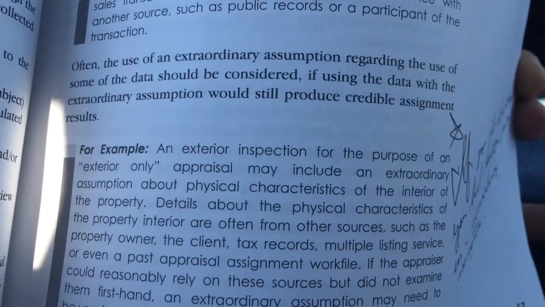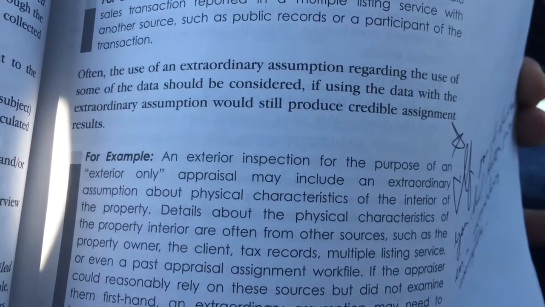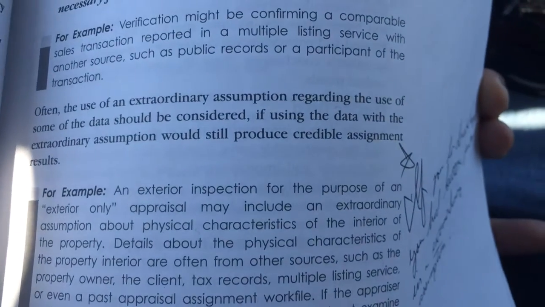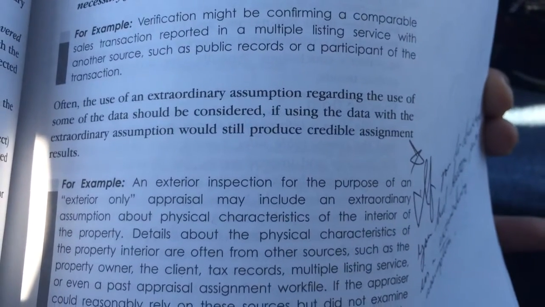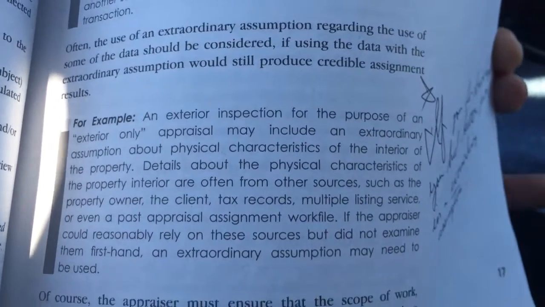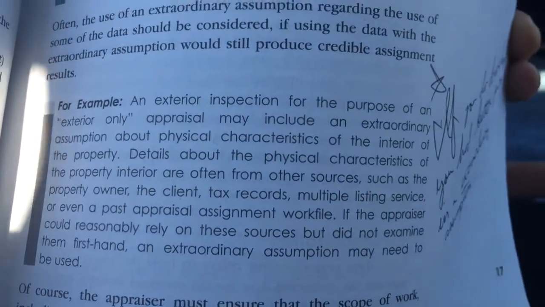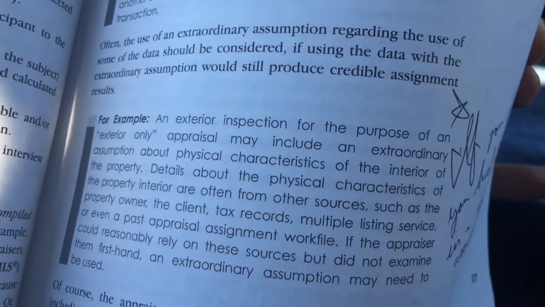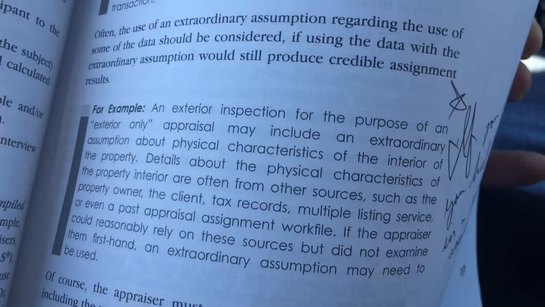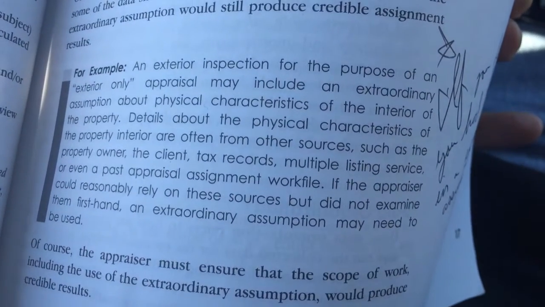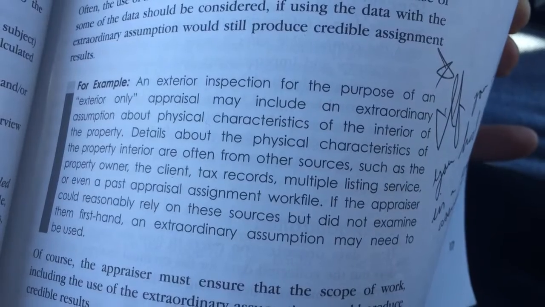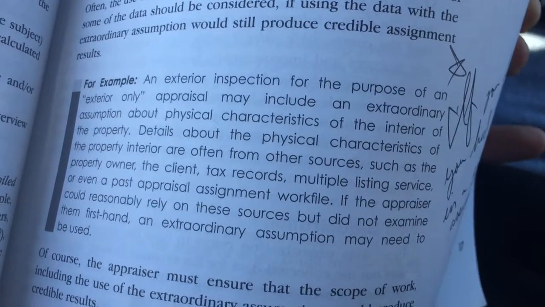Often, the use of an extraordinary assumption regarding the use of some of the data should be considered, if using the data with the extraordinary assumption would still produce credible assignment results. For example, an exterior inspection for the purpose of an exterior-only appraisal may include an extraordinary assumption about physical characteristics of the interior of the property.